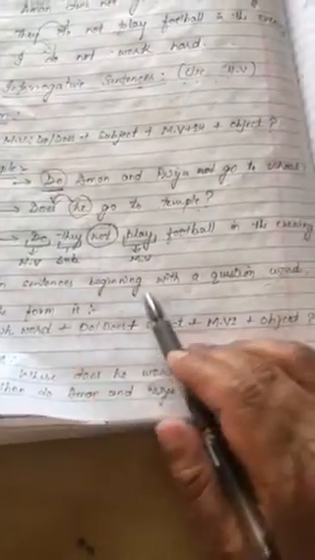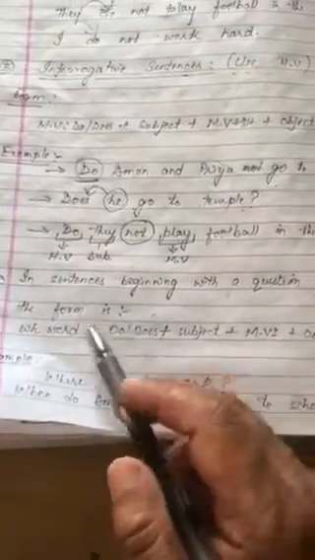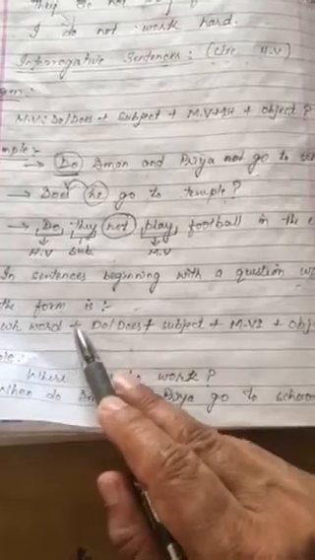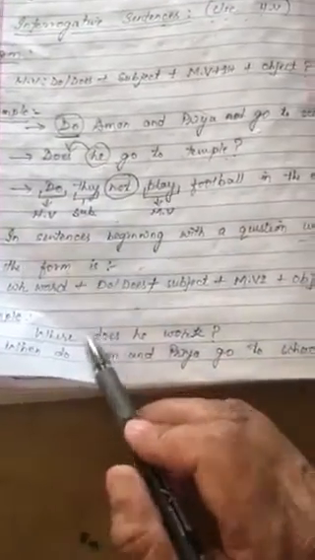Now, in sentences beginning with a question word, the form is: there are some interrogative sentences which start with WH words. So what is the formation of a WH word sentence? WH word plus do or does plus subject plus main verb plus object. Here is your example: Where does he work?